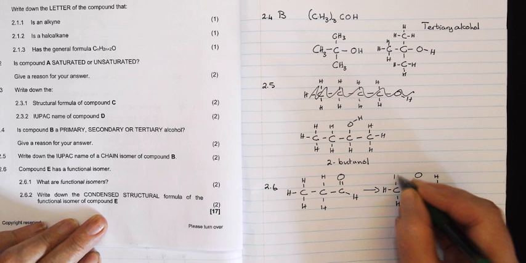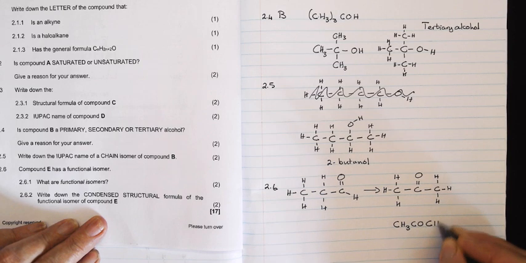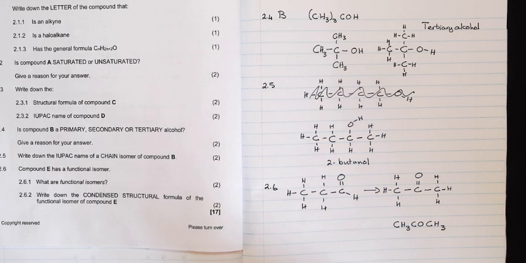So the condensed structural formula would be CH3COCH3. Right, that brings us to the end of this video clip.